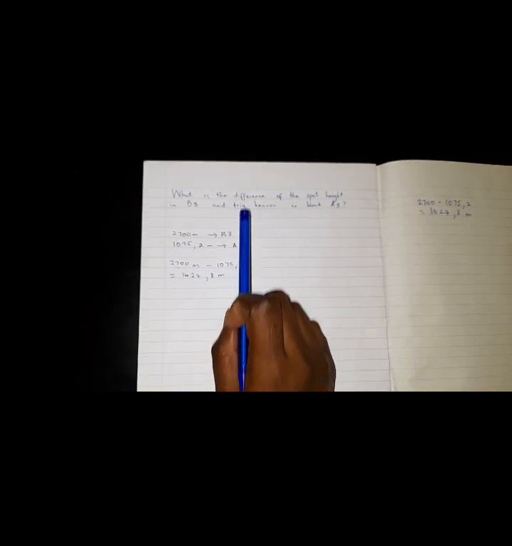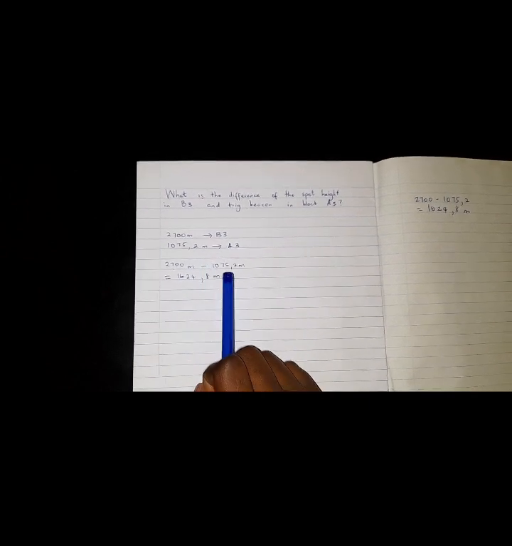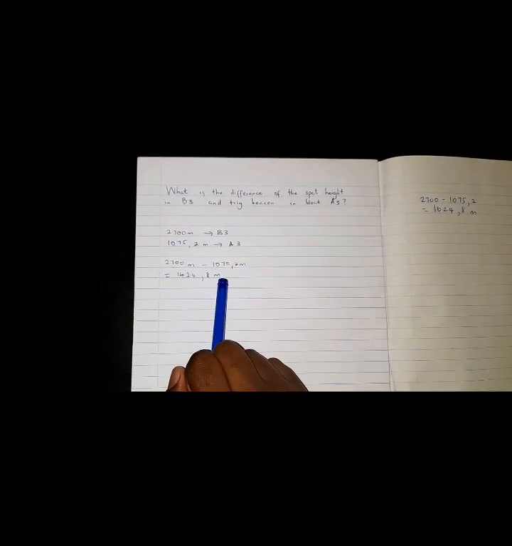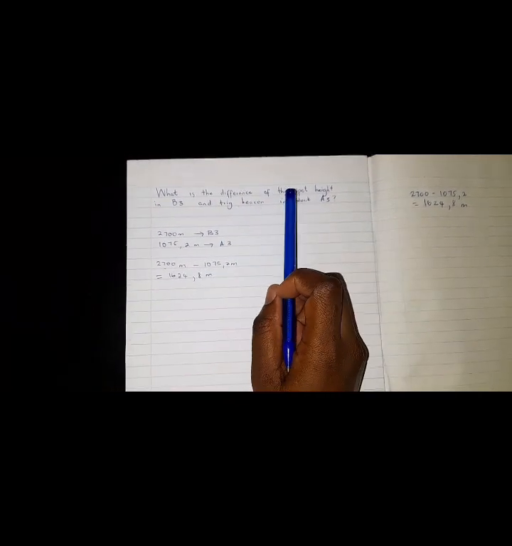So in order to find the difference, we have to say 2,700 meters minus 1,075.2 meters, which is equal to 1,624.8 meters. Bear in mind that when you're calculating the difference in height, you always measure the height in meters.